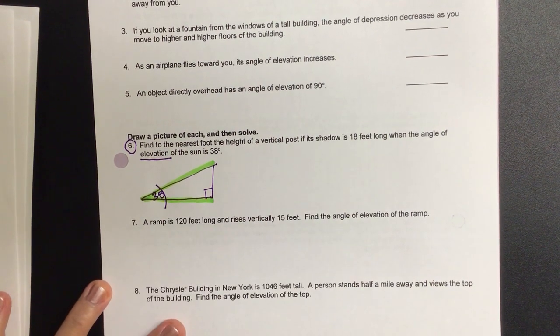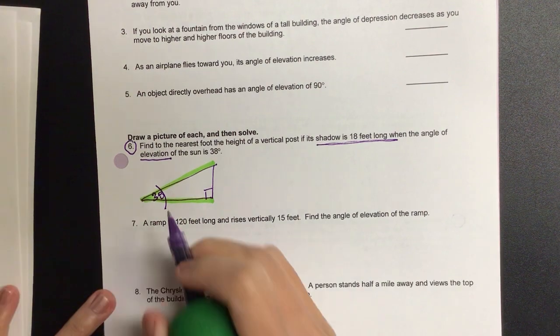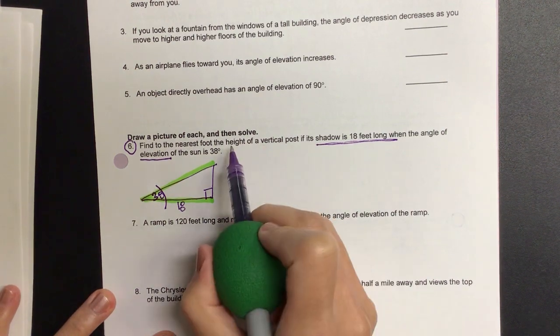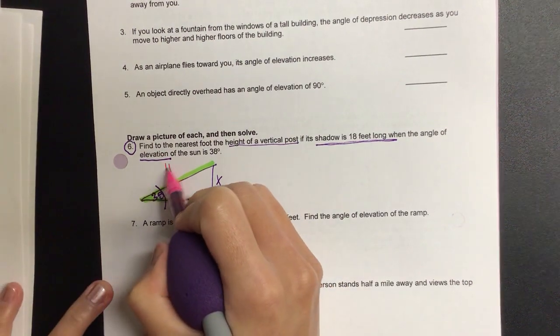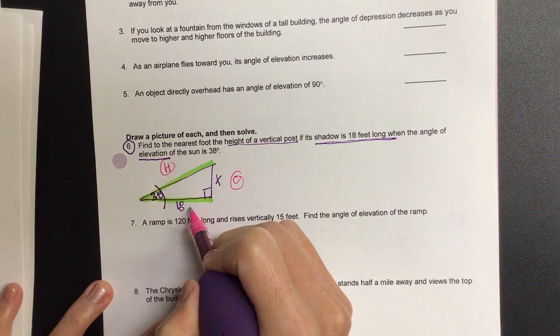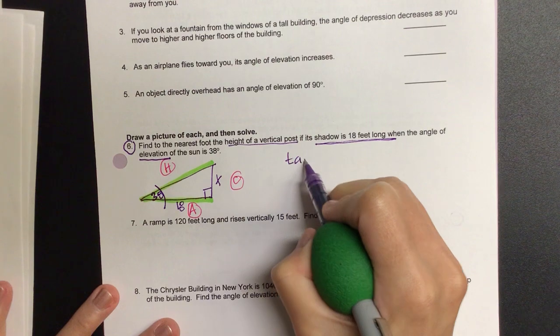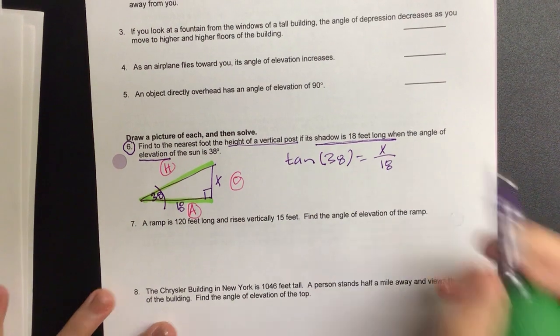Then it says the vertical post has a shadow. The shadow is 18 feet long. So the norm is that the shadow hits the ground. And we want to find the height of the vertical post, to the nearest foot. So that is what we're looking for. Let's label: the hypotenuse, then the opposite, and the remaining is my adjacent. Which trig function do I need if I'm looking for the opposite and given the adjacent? Tangent. So we have tangent of 38 is equal to the opposite, x, over 18.